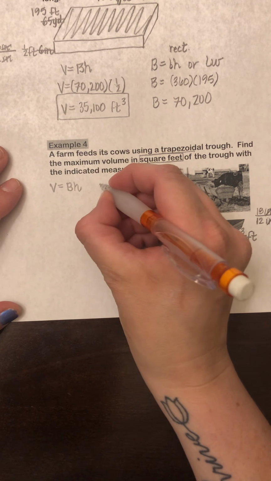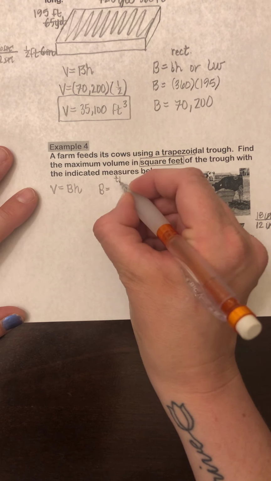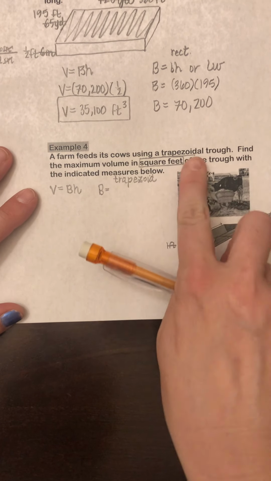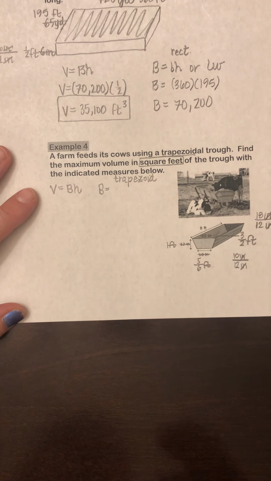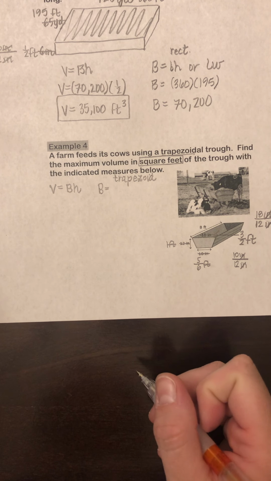So first we're going to start with capital B. Remember, capital B stands for the area of the base. We are dealing with bases that are trapezoids. I can see that in the picture. I can also see that in the way that they worded the problem. They told us that. So how do we find the area of a trapezoid?